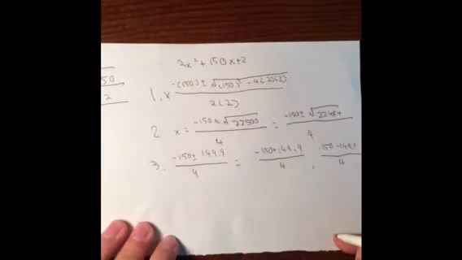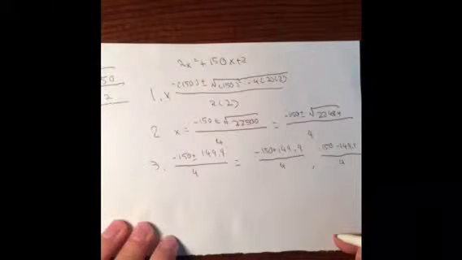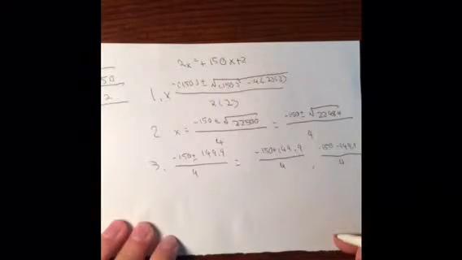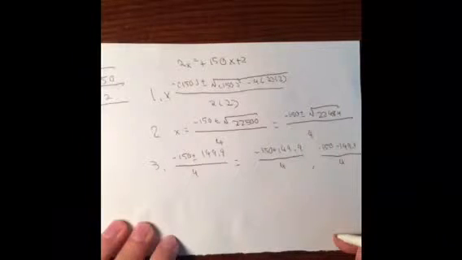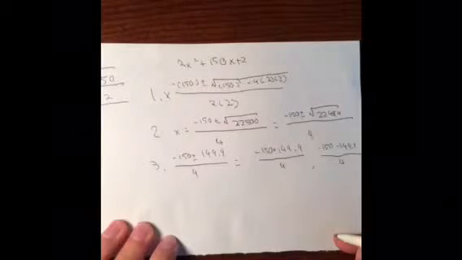For step 3, I've simplified 22,484. I've taken the square root of it, and I got 149.9. And once again, we're going to make some positive and negative values. So we get 150 plus 149.9 over 4, and 150 minus 149.9 over 4.